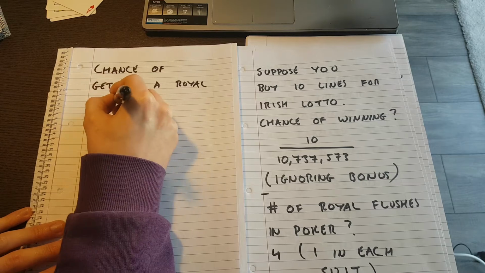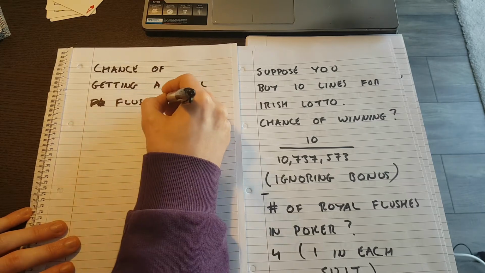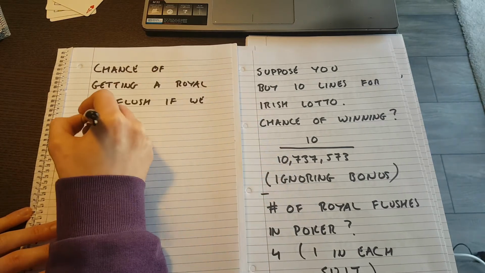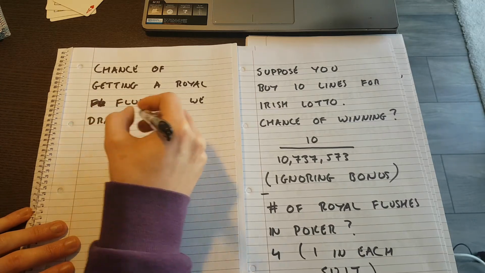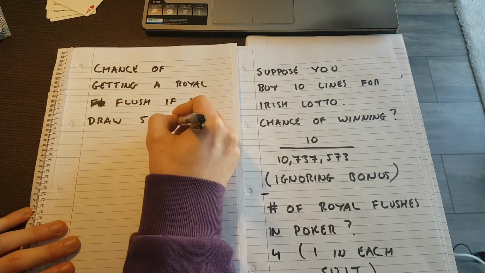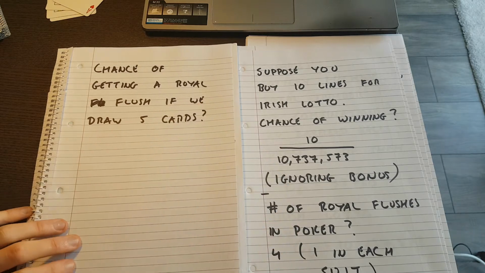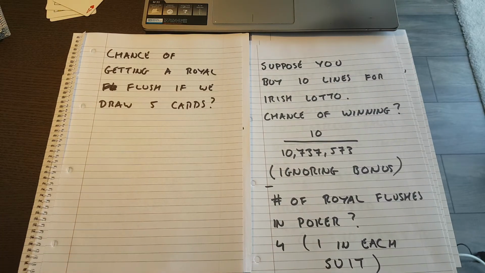Okay, what's the chance of getting a royal flush if we draw 5 cards?